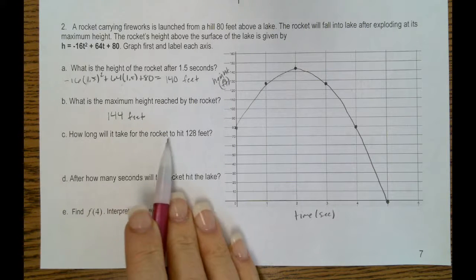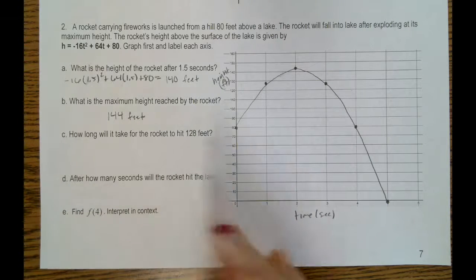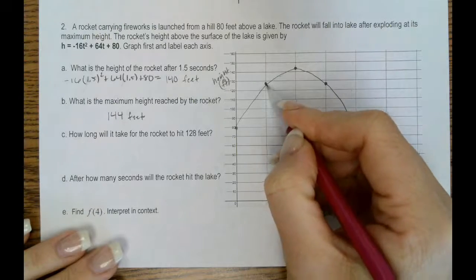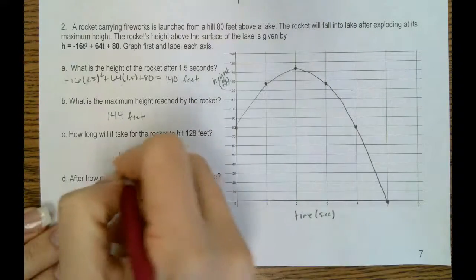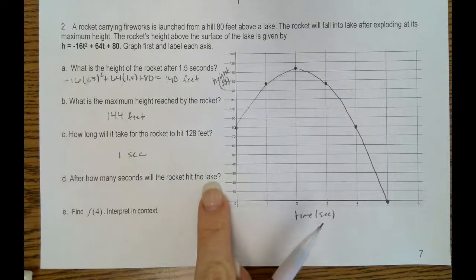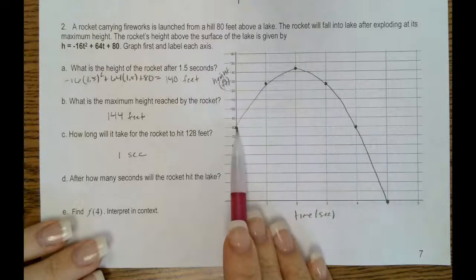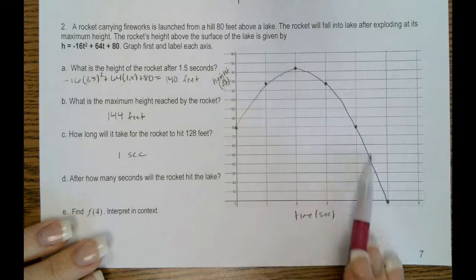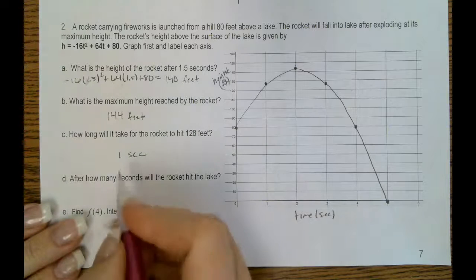How long will it take for the rocket to hit 128 feet? So it starts at 80. The first time it hits 128 is right here after 1 second. After how many seconds will the rocket hit the lake? It starts here at 0, right? Gets its peak, and then it hits the lake after 5 seconds.